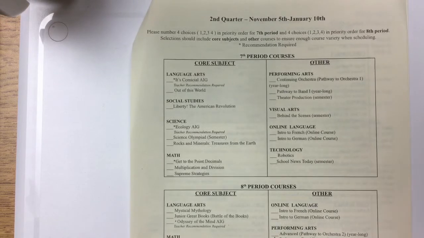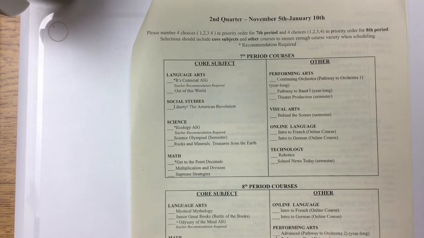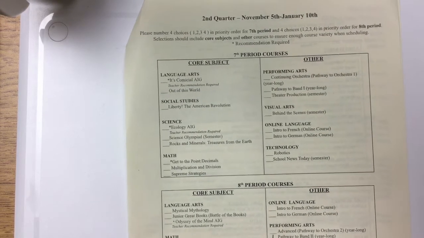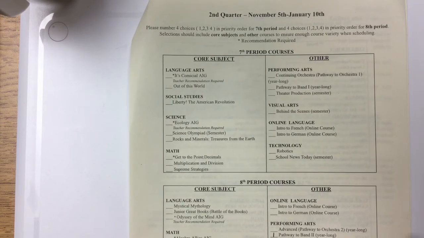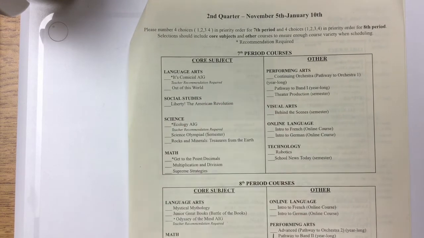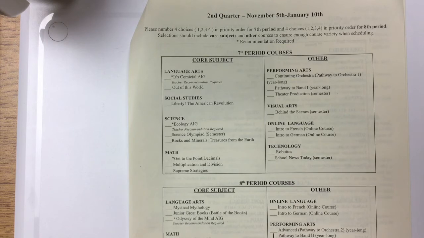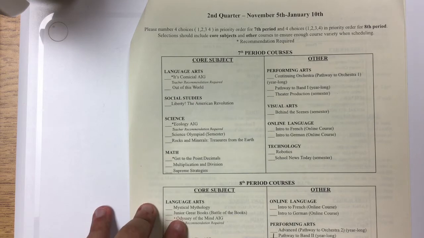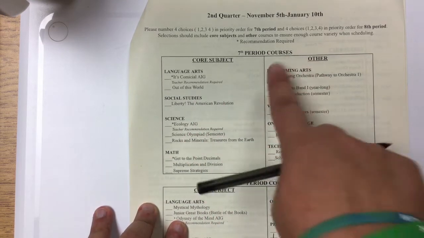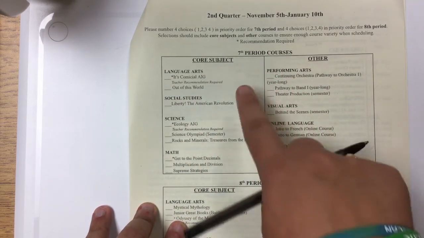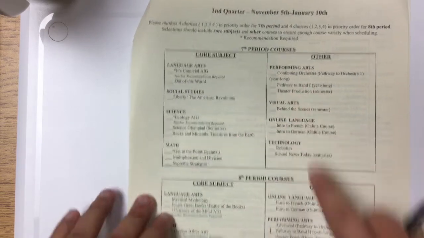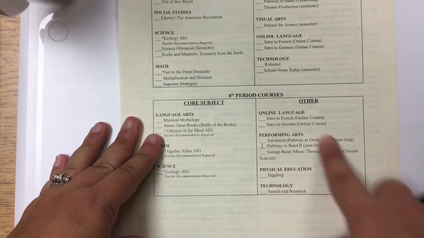And then I was recommended on the front of my course sheet that I was going to take Soar to Success 7th period. So that's going to be my elective choice this quarter, and I do not need to select any others. If your student has not been recommended for an elective, and it's not on the front of the choice form, please fill out 1 through 4 in each box. So I would put 1 through 4 in 7th period, and then I would also put 1 through 4 in 8th period.